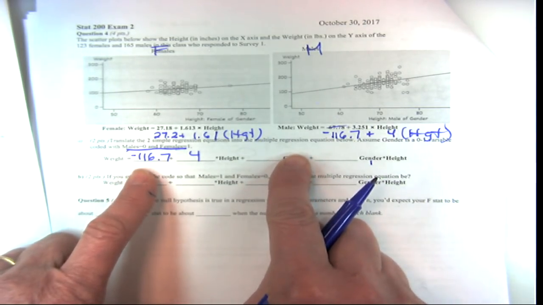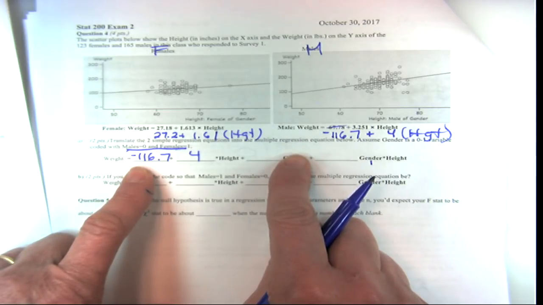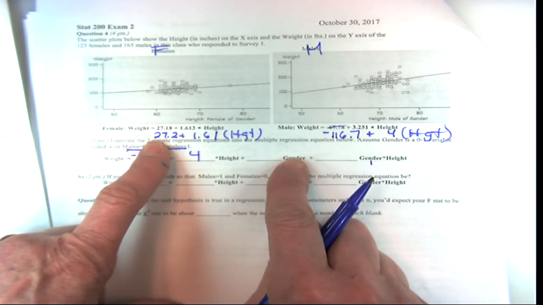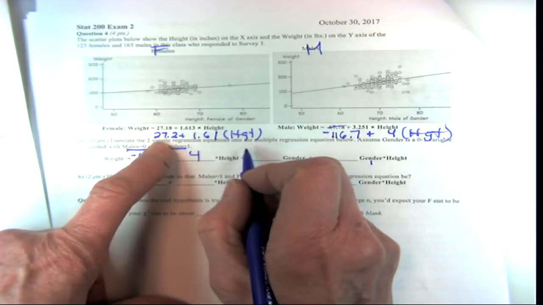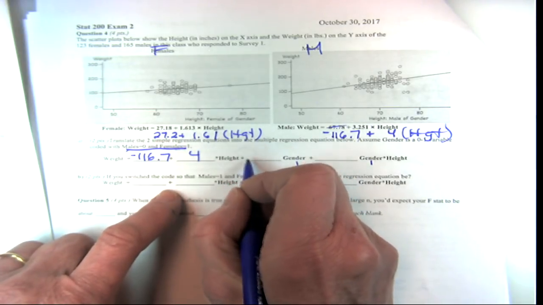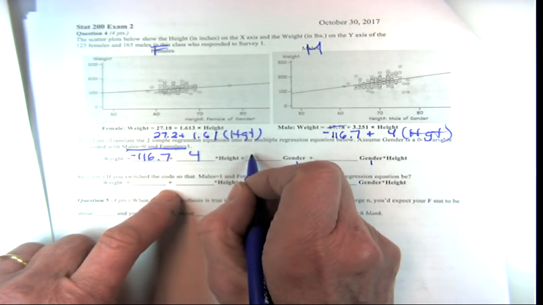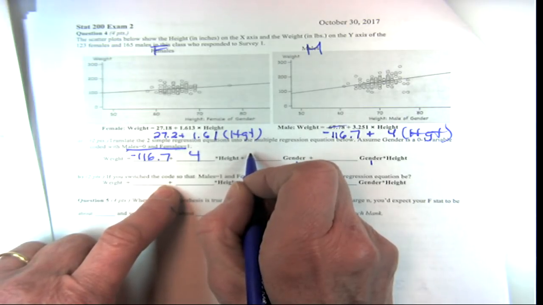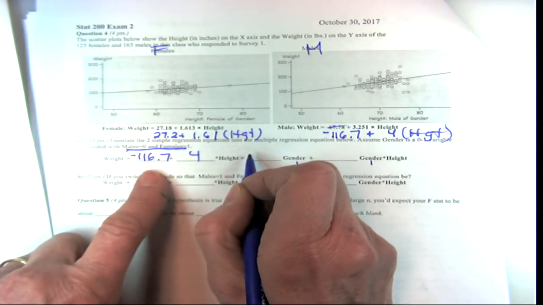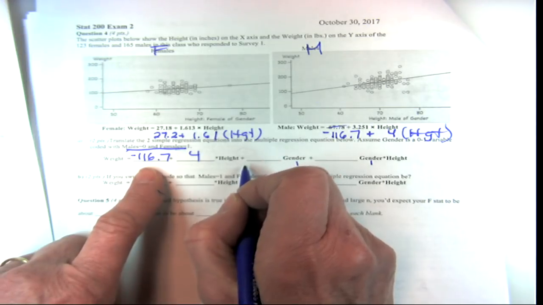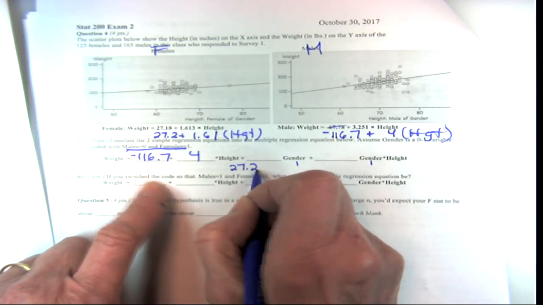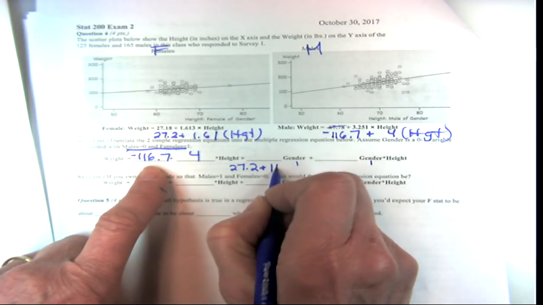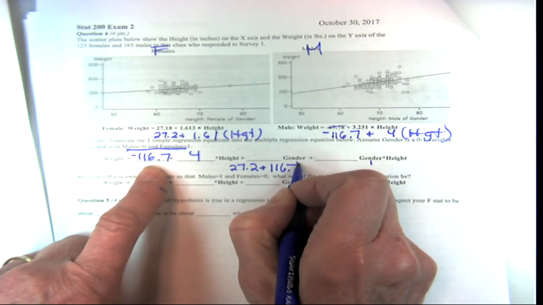Once you put a 1 in, there's no variable. So what do we want in there? Well, for females, what intercept do we want? We want a 27.2 in there, right? So to get that, we're going to have to subtract that off. So our answer is 27.2 minus that. So that's plus 116.7.